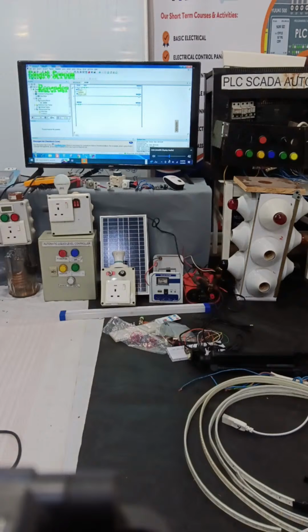Now I will force the start. Now you can see the motor current starts to flow from here. This contact is the hold-on contact. The motor is on and the motor on indication is on. This one we can see in the controller also.